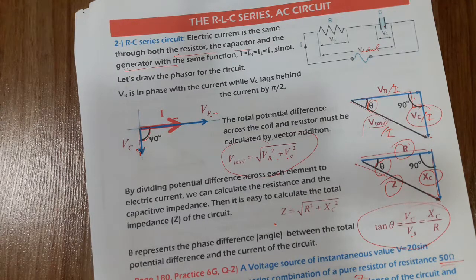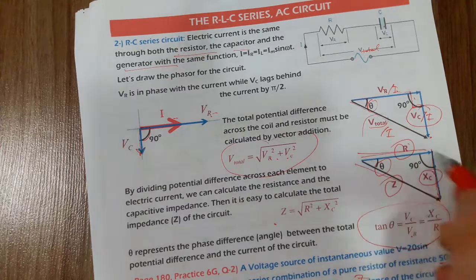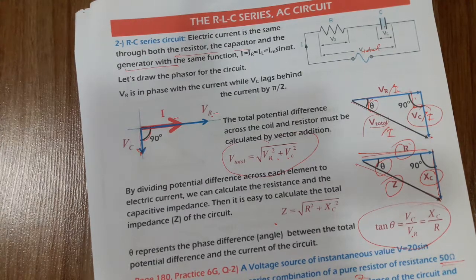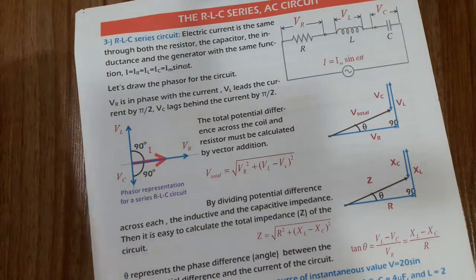What about the phase angle difference? It is equal to XC divided by R. XC is 1592 divided by 50. It's almost 88.2 degrees, which is the phase angle difference.